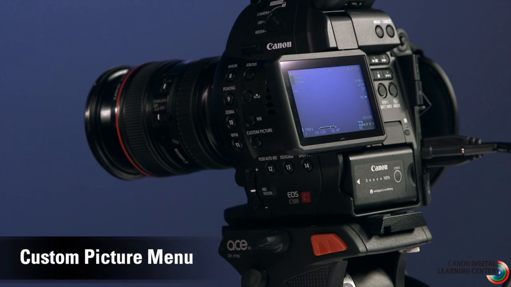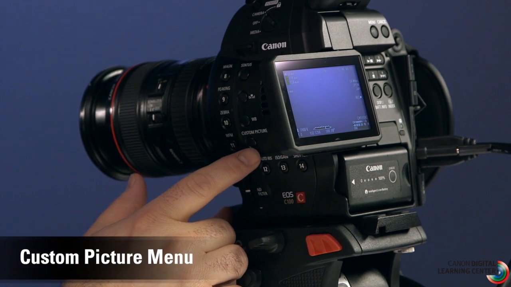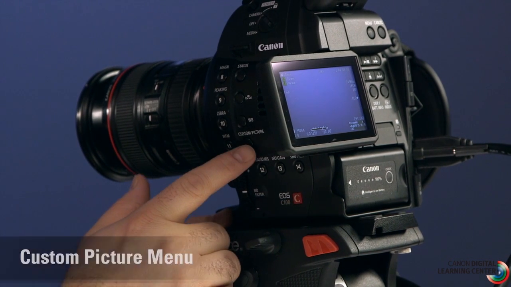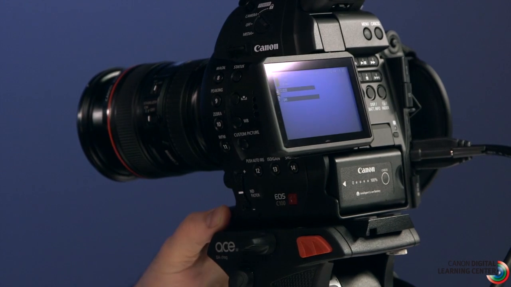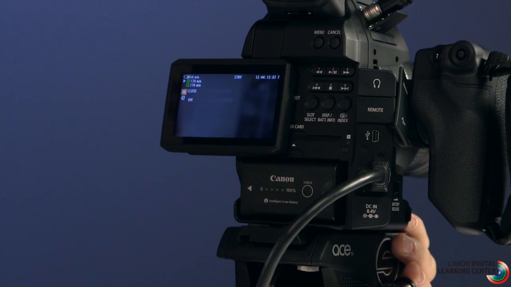We're going to take a look at one more thing, which is choosing a custom picture profile to get you ready before you go shooting, and we'll do that right now. On the side of the C100 you'll see custom picture, this dedicated button. I'm going to press that, and as soon as we do that we get the custom picture menu.